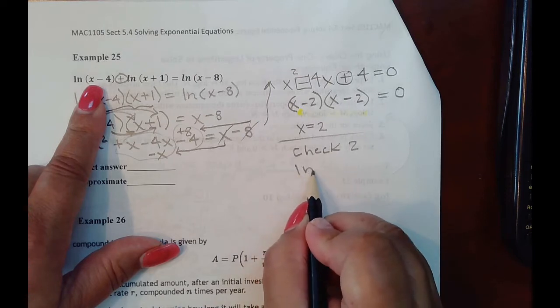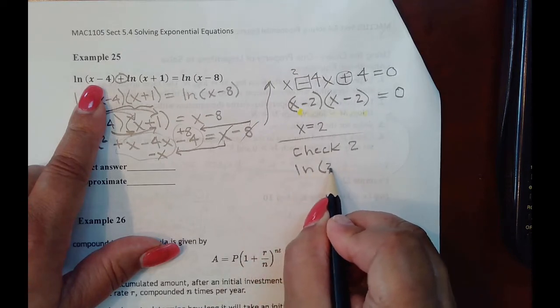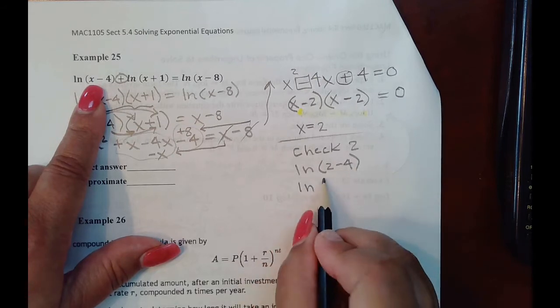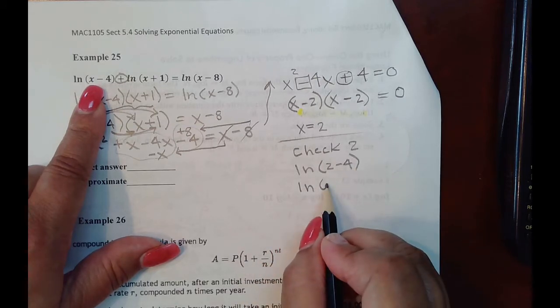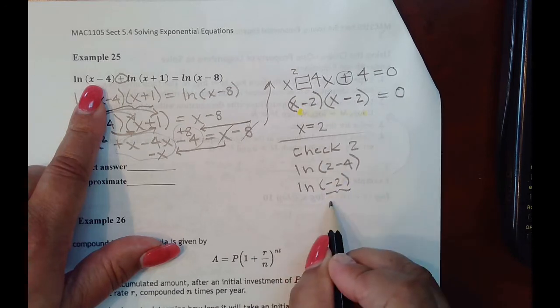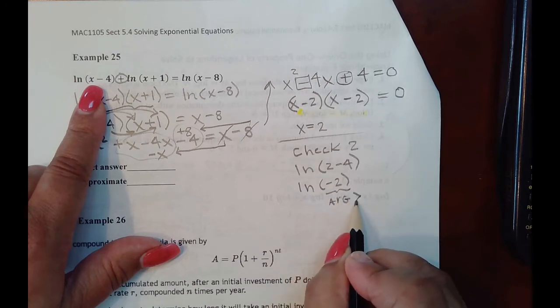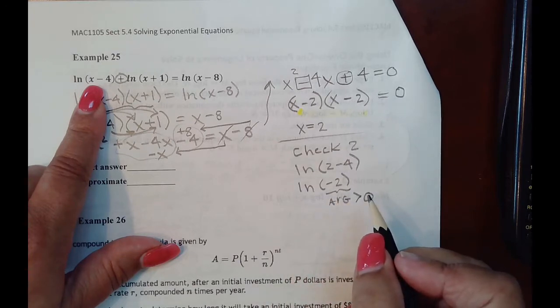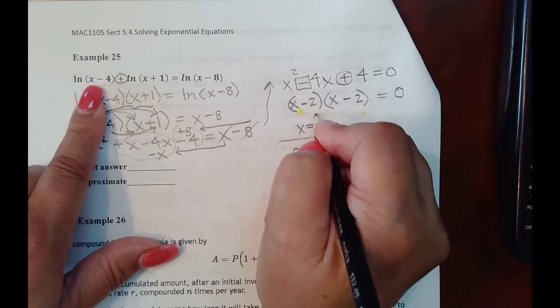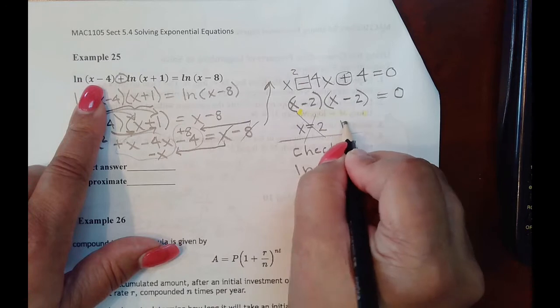When you go ln and you put the 2 in for x minus 4, right away you have a log expression, a natural log with a negative argument, and that just can't be. This argument is supposed to be always greater than 0 based on what you feel the solutions are. So this needs to be rejected.